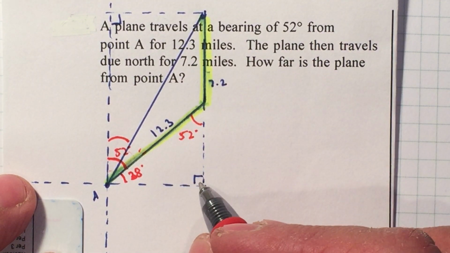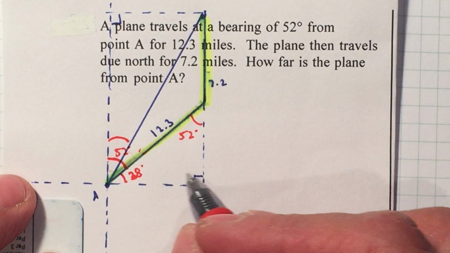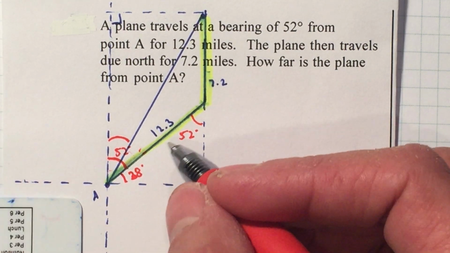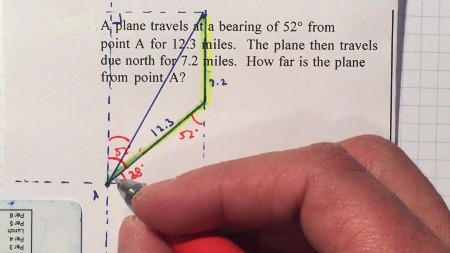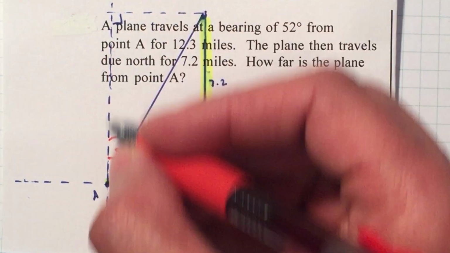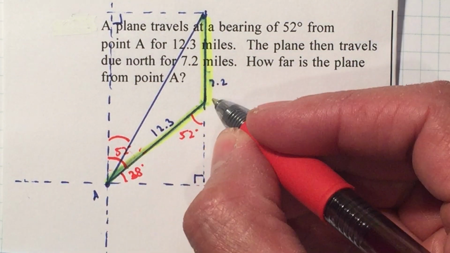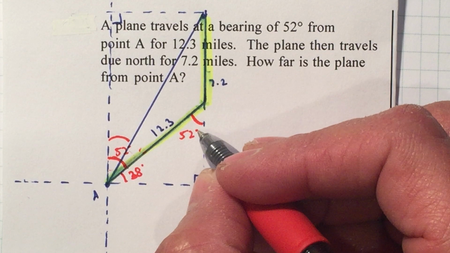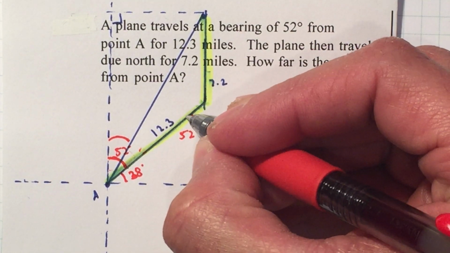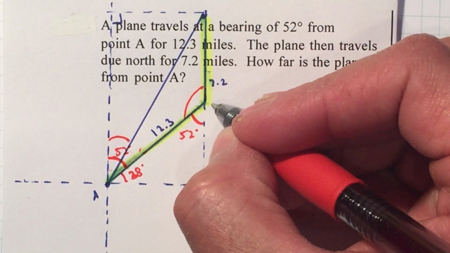We can also do 180 minus 90 minus 38, which will give you 52. Or some of you know that these ones are parallel lines and this is a transversal, so if this is 52, automatically you know that this is 52. And from there, I know that together will be 180.